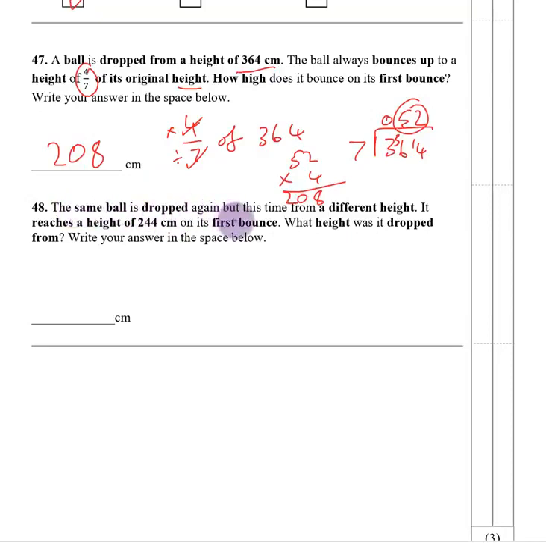Now, the same ball is dropped again, but this time from a different height. It reaches a height of 244 centimeters on its first bounce. What height was it dropped from? So what we're actually doing here is we're doing the opposite. We need to do the inverse.